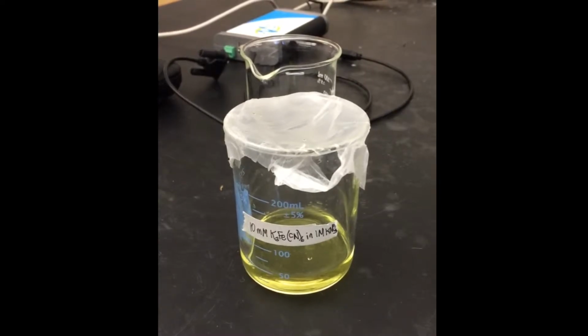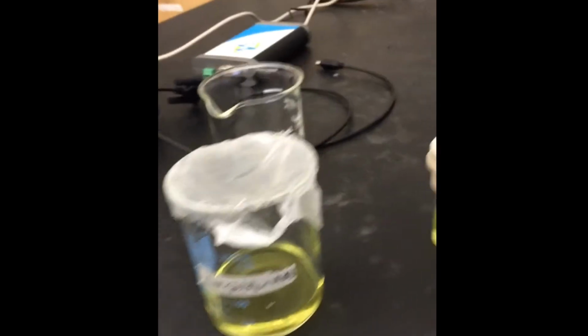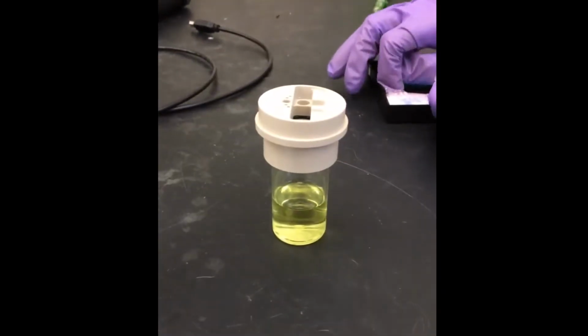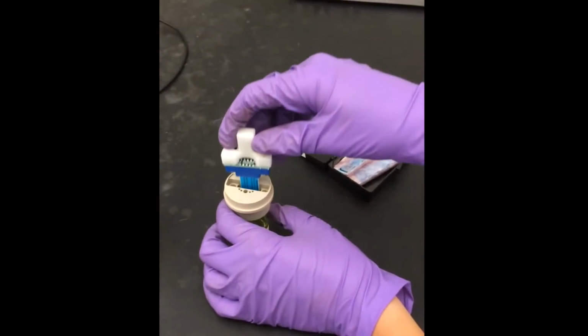This is a solution of 10 millimolar potassium ferricyanide in 1 molar potassium nitrate. We added 10 milliliters of this solution into the cell. We now place the setup electrode into the prepared cell.